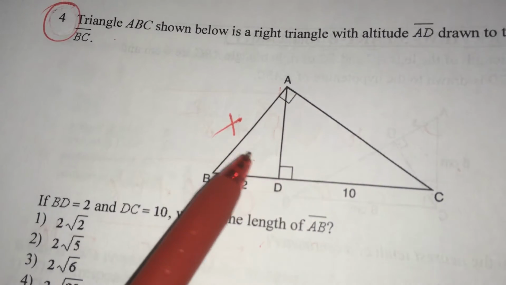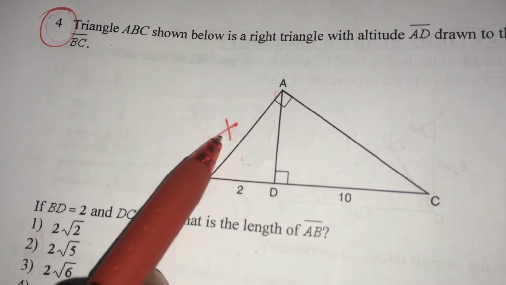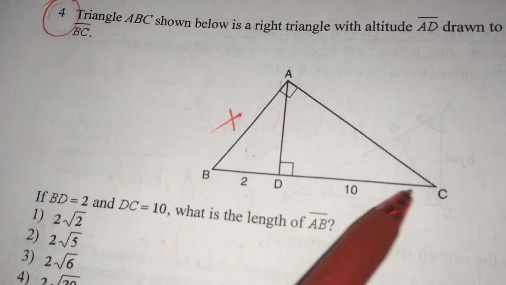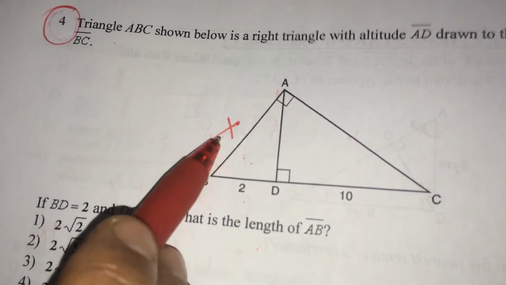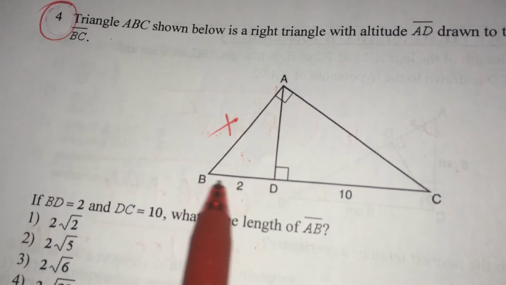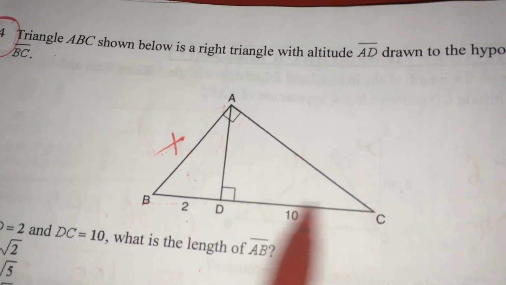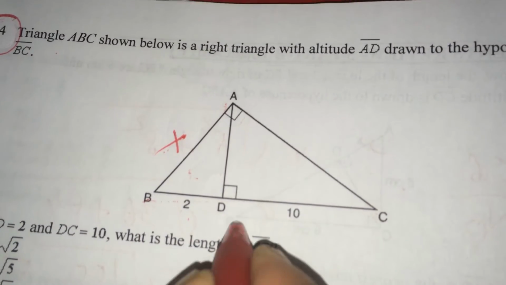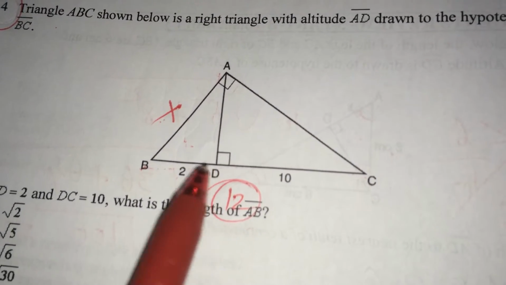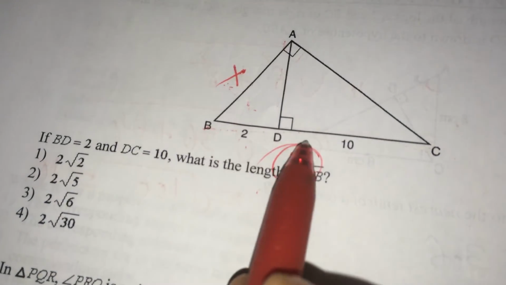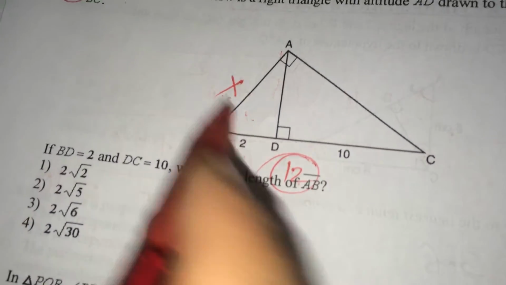Now in this smaller right triangle, I know this side as x and this as 2. In this bigger right triangle, we know this side x and we know this bigger side BC, which is opposite to 90, the hypotenuse. 2 plus 10, that is 12. The total is 12. So we know two sides. Let us try, and this is perfect.